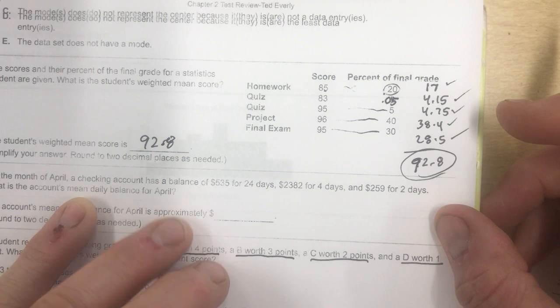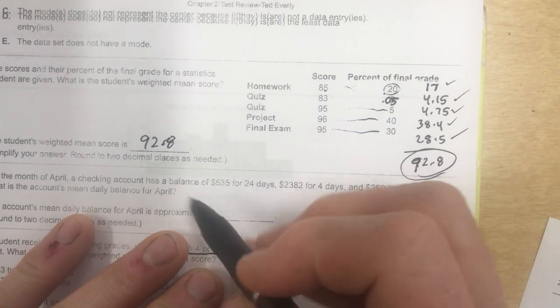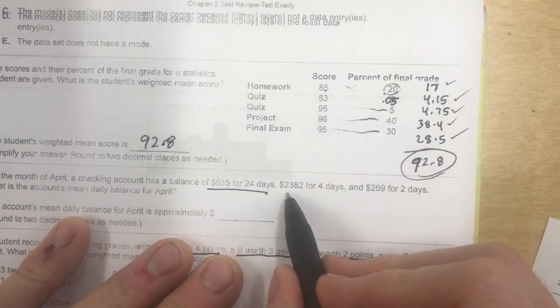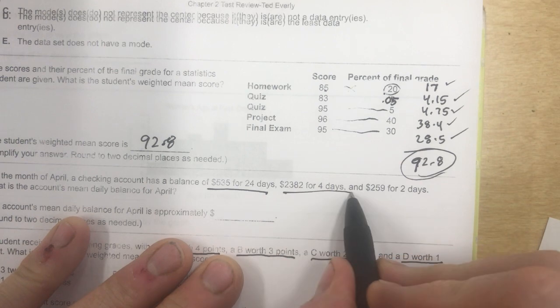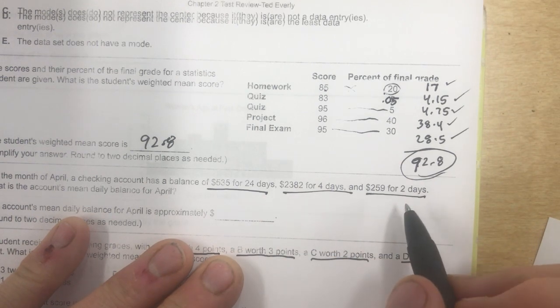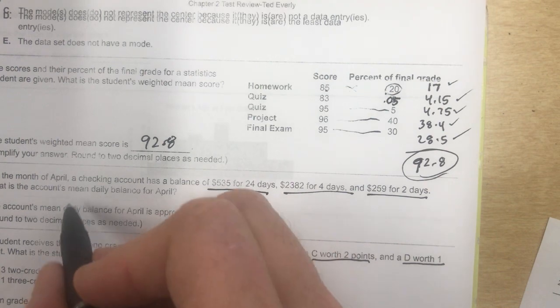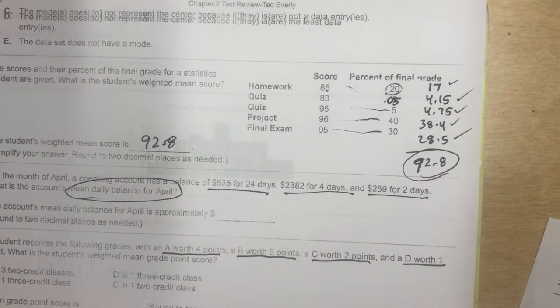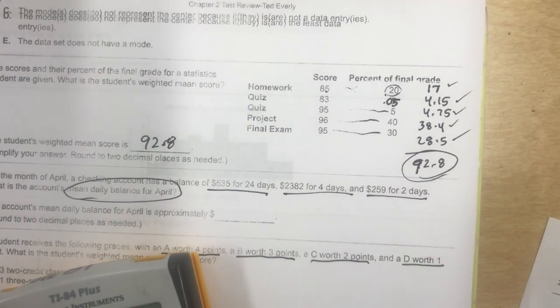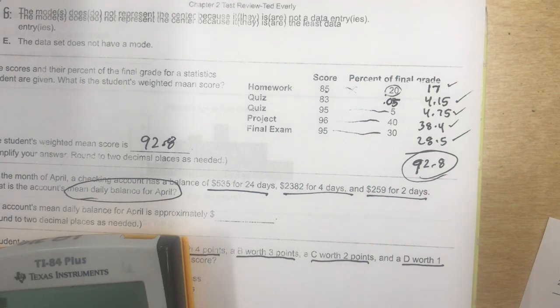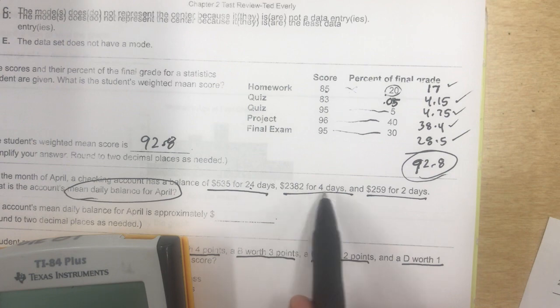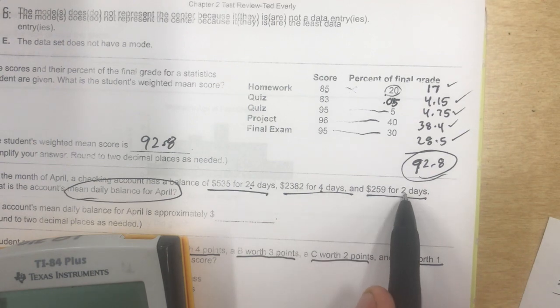For the month of April, a checking account has a balance of $535 for 24 days, $23.82 for 4 days, and then $259 for 2 days. What's the account's mean daily balance for April? They do this at the bank every month to calculate what your interest is and stuff. But here's how you do this. If you do 24 plus 4 is 28, plus 2 is 30. See, April has 30 days.